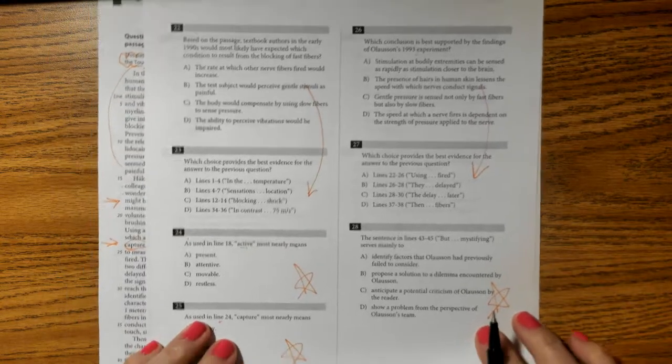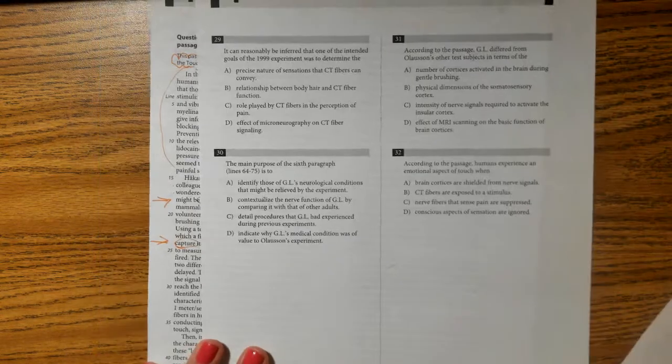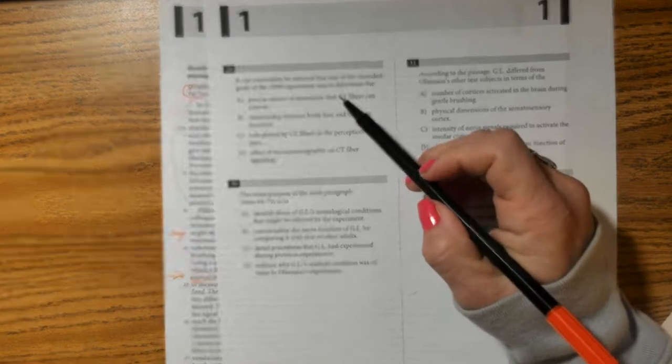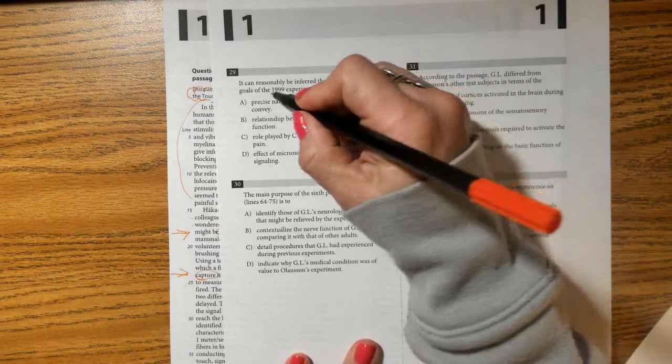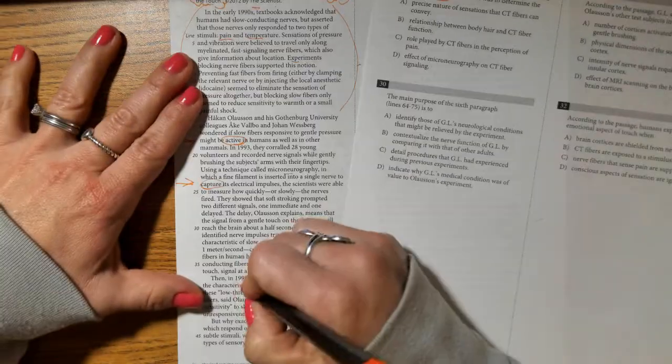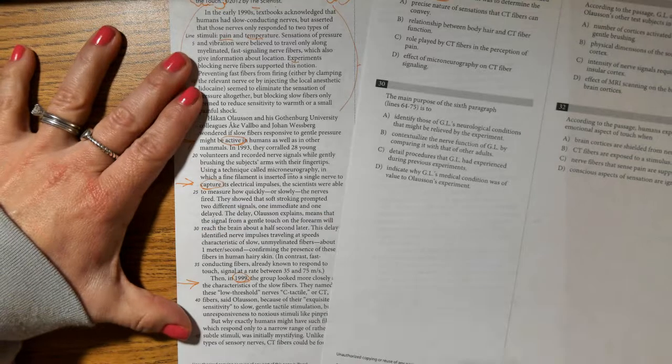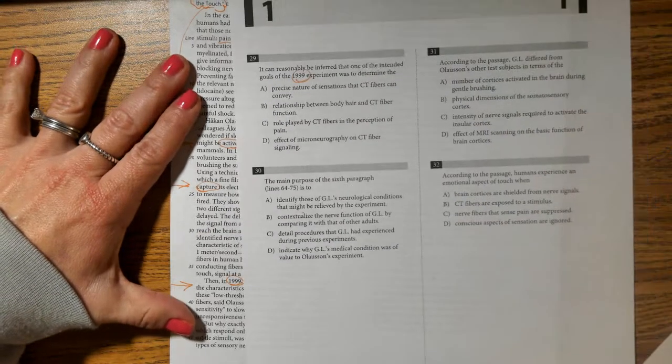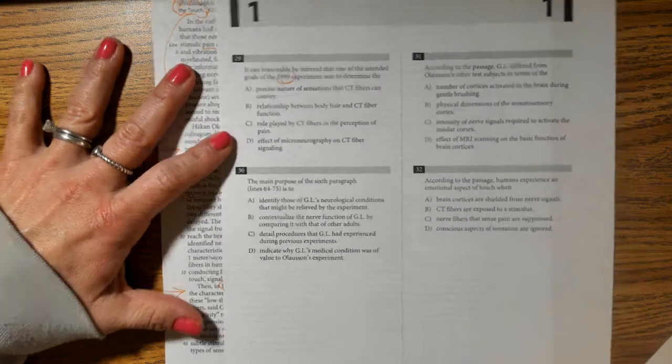Let's see what else we have on the back burner here. Can be reasonably inferred. Okay, we're talking about infer. Well, the only thing I could really get from that is I better watch wherever 1999 is. Oh, there it is. I just found it right there. But I'm not going to do that because it's just going to take a little more work.